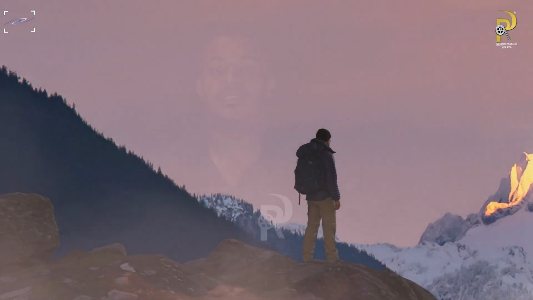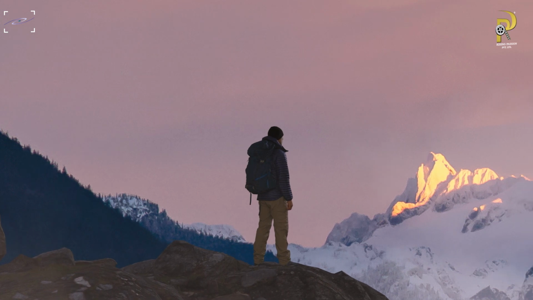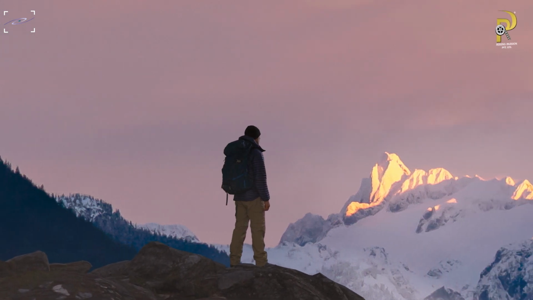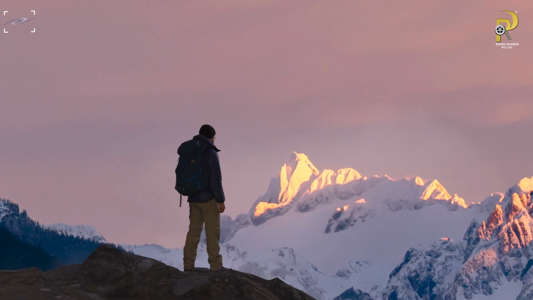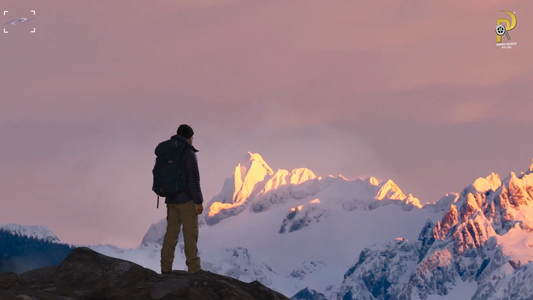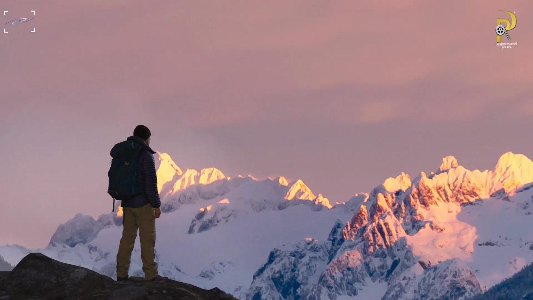Let's take an example of a character who is stuck in the mountains. To show this, we will use a wide lens to show the loneliness of the character in the deserted location of the Himalayas. To show how vast the location is and how alone he is in this deserted situation, the wide angle is the best option you can use.